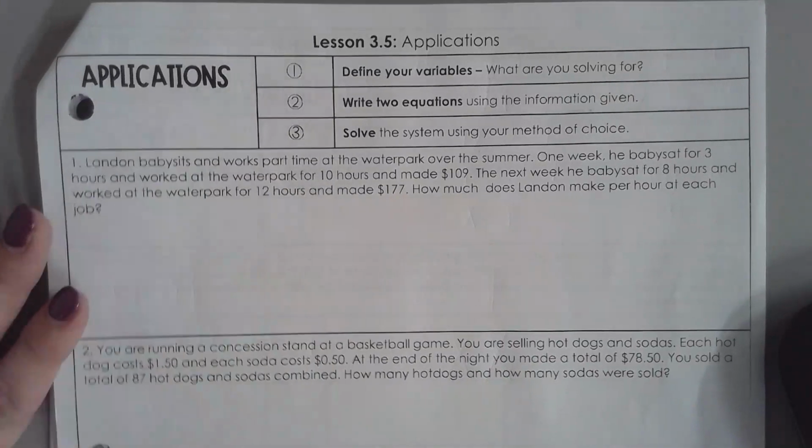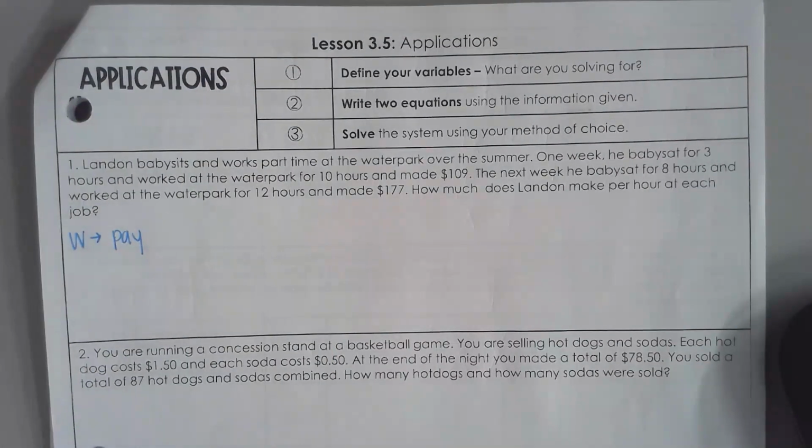Like W would be the pay at the water park.